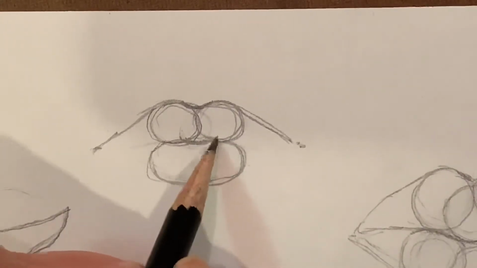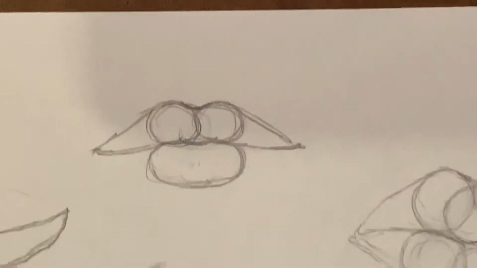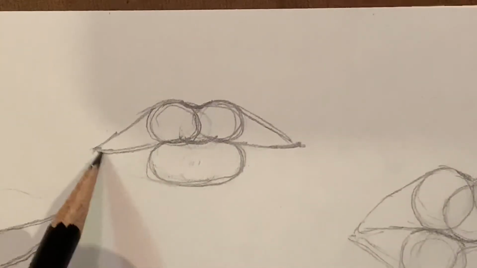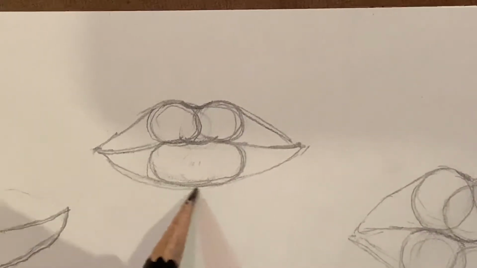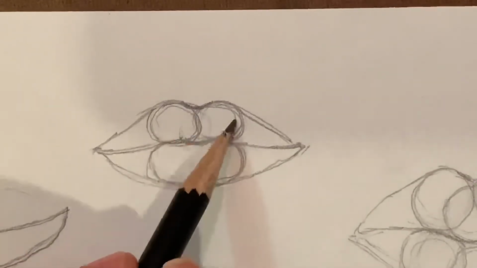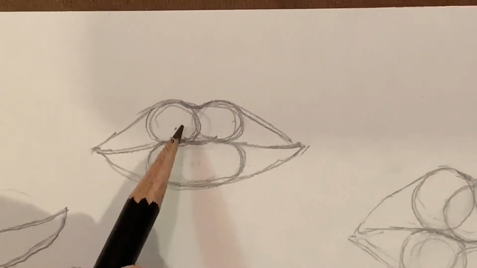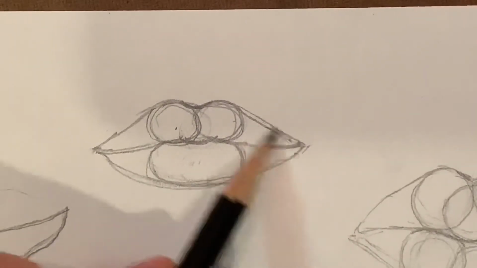We might have the center of the lips right where those come together, and then the bottom lip coming around the bottom edge. The lips are really wide in the center, and these help to get us that width in the middle, and they come down into a very narrow point on the two sides.